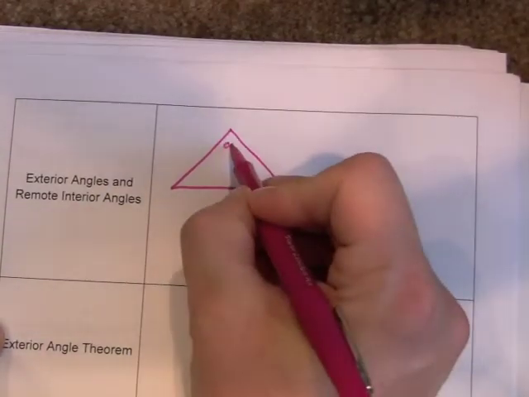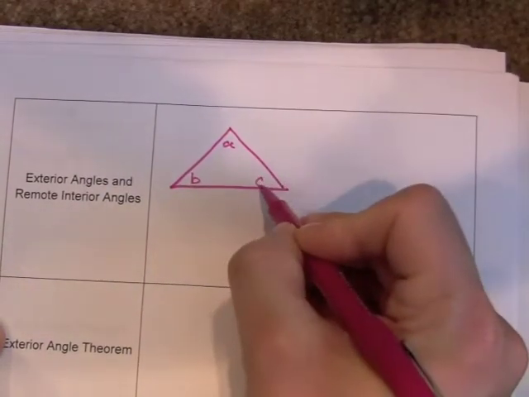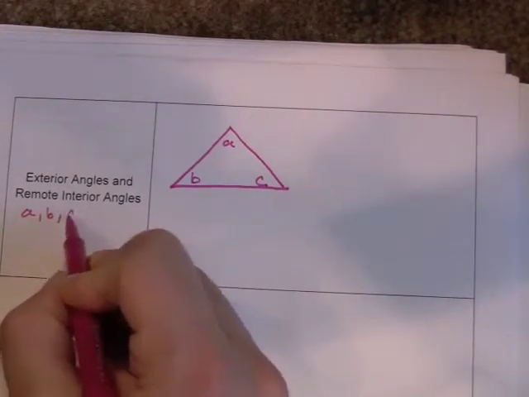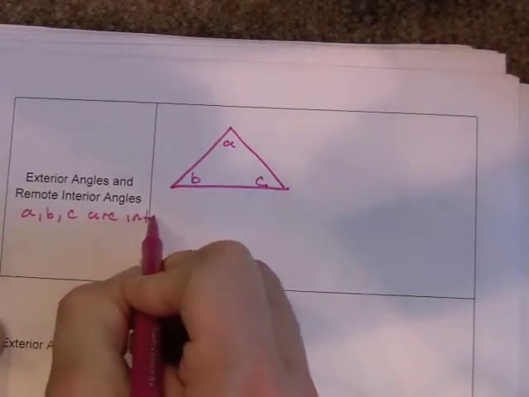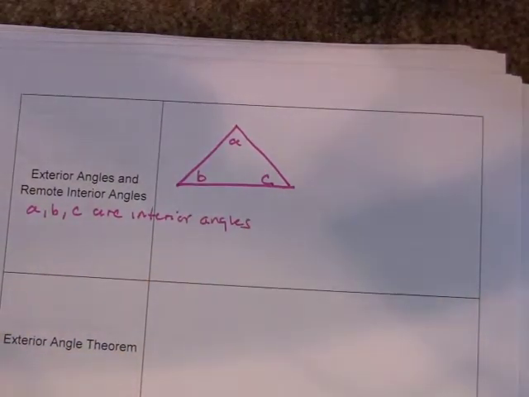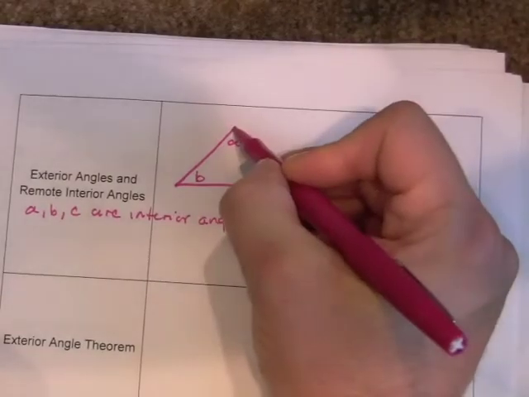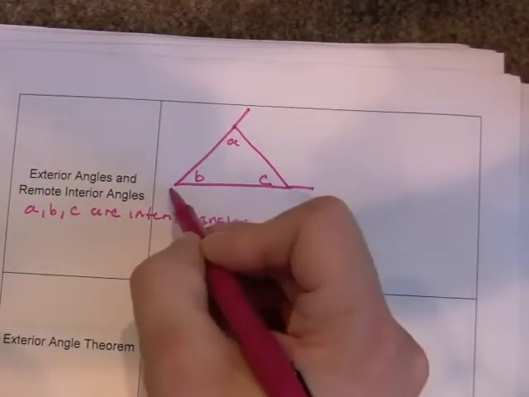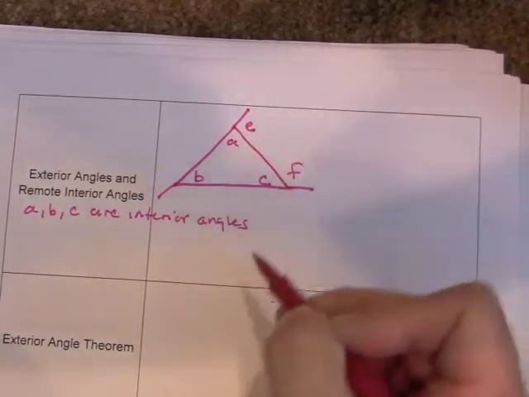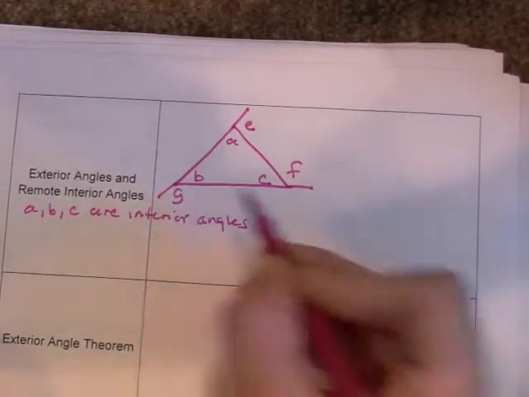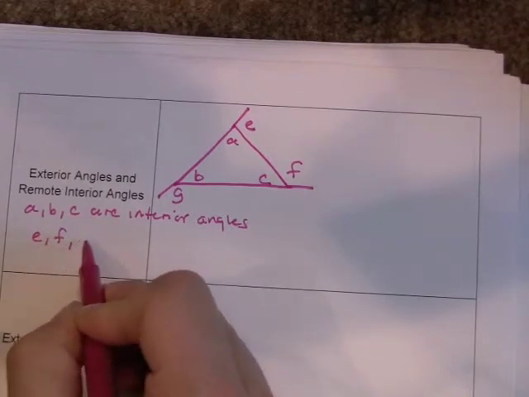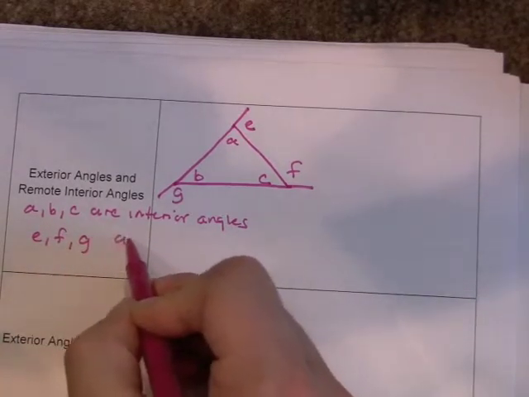and we'll label these interior angles as A, B, and C. So, A, B, and C are interior angles. And each interior angle has an exterior angle. So we'll call these E, F, and G. So E, F, and G are exterior angles.